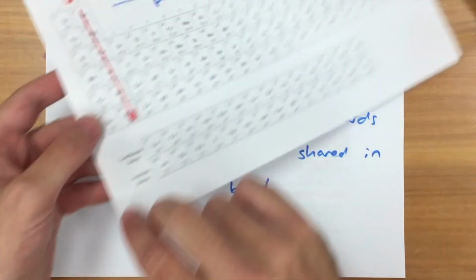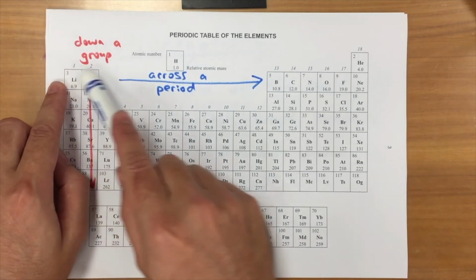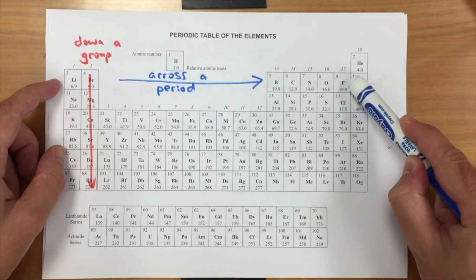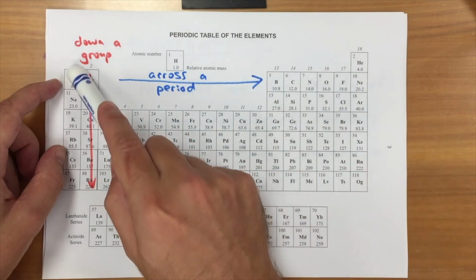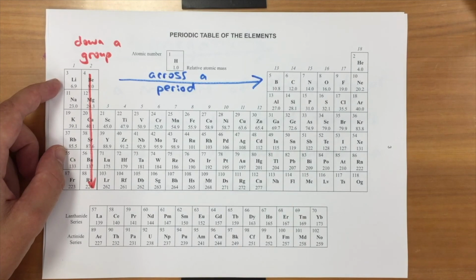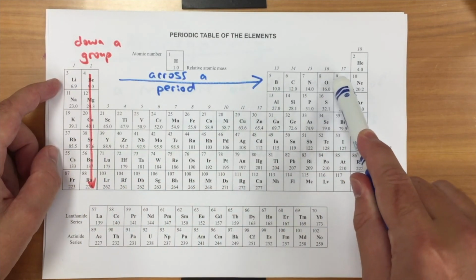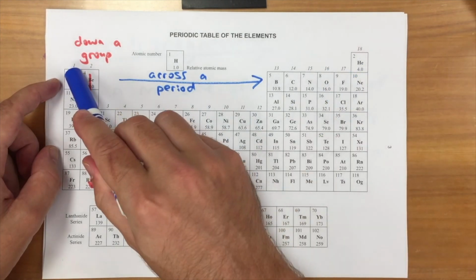Now let's again refer to our earlier diagram, our periodic table. As we go across a period, what are you expecting to happen for electronegativity? Are these atoms going to pull electrons to themselves more or less than these ones? Well, as we go left to right, our dominant factor is the increased nuclear charge. Fluorine has a greater nuclear charge than lithium.